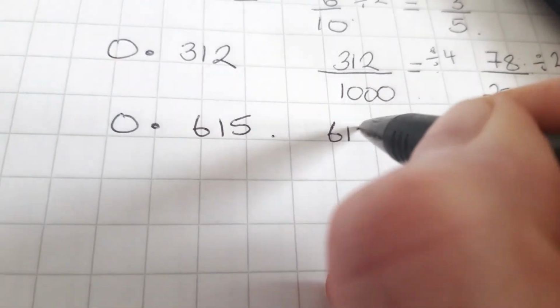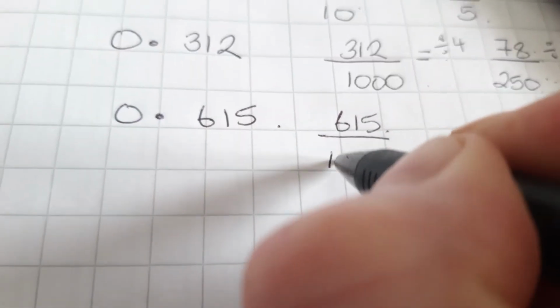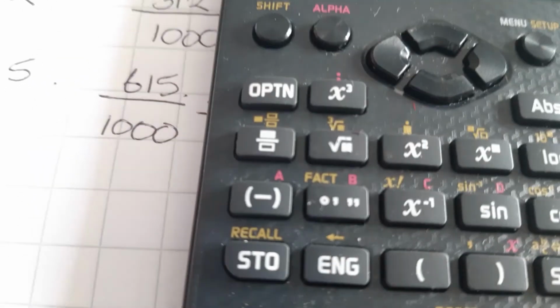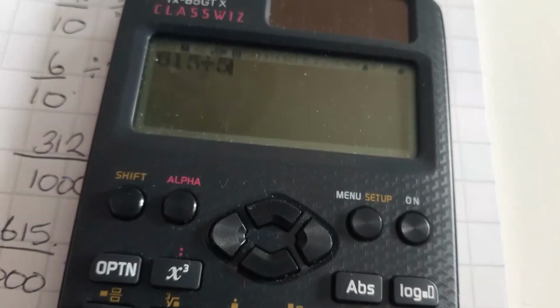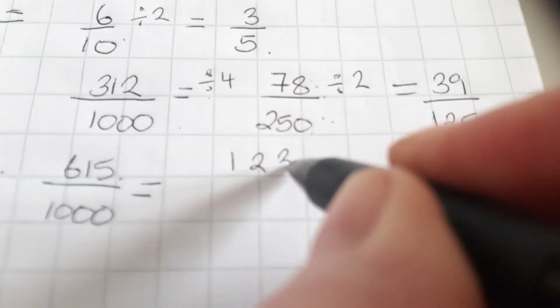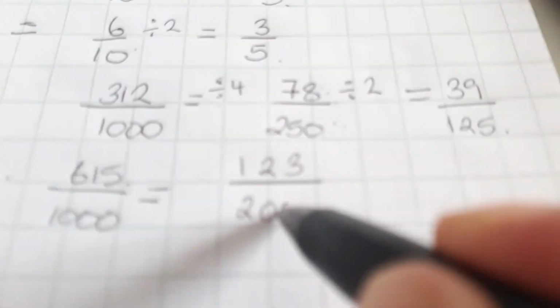615. So straight away you see that it ends in a 5. So you should be thinking, I can divide by 5. So 615 divided by 5 is 123. 1,000 divided by 5 is 200. And that's it finished.